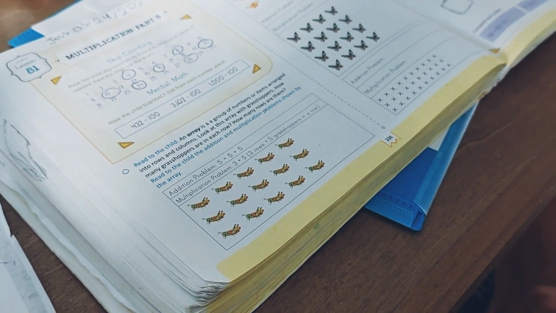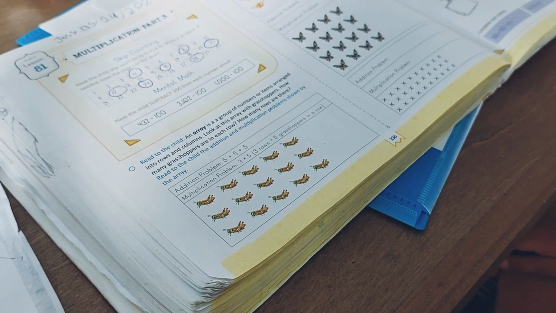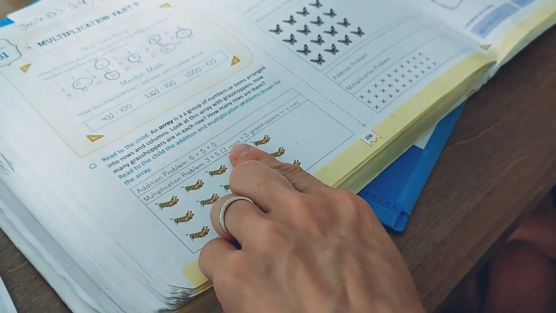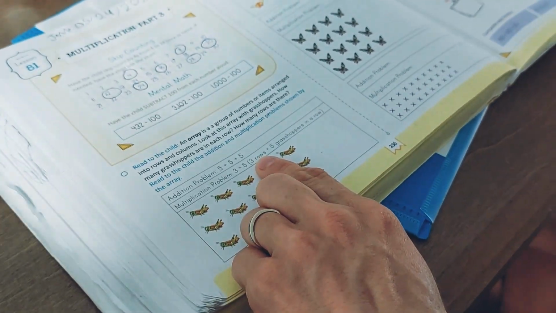What did they show you here? 3 times 5 equals 15. Good. So 3 times 5 equals 15. They explain in the parentheses that's 3 rows of 5.